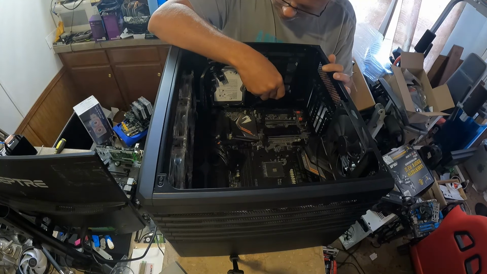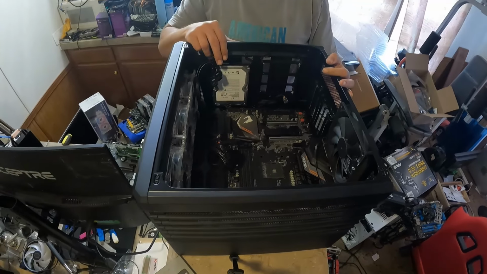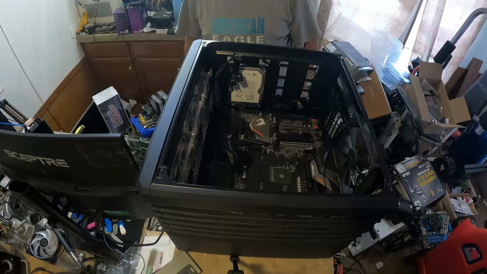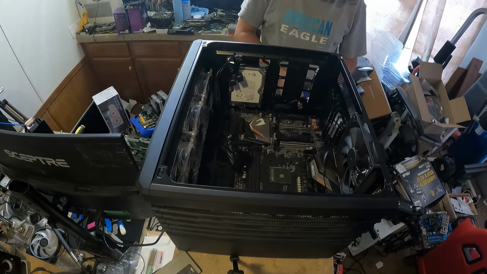I don't know. Man, this has dual USB 3.0 headers. We should have used this for our editing rig. Maybe we'll turn this into our editing rig. I don't know yet.